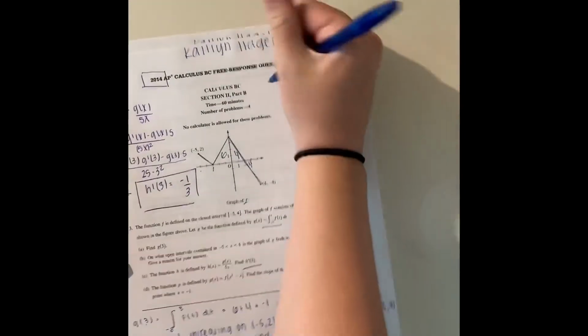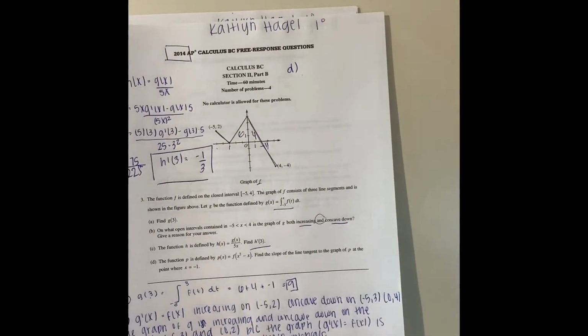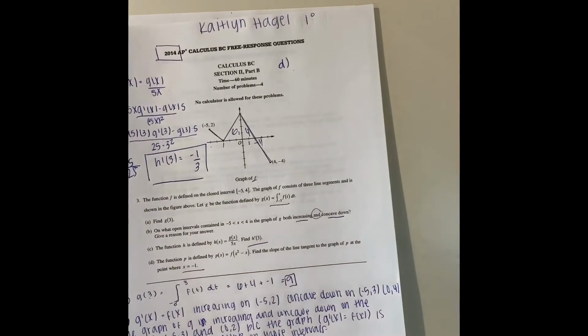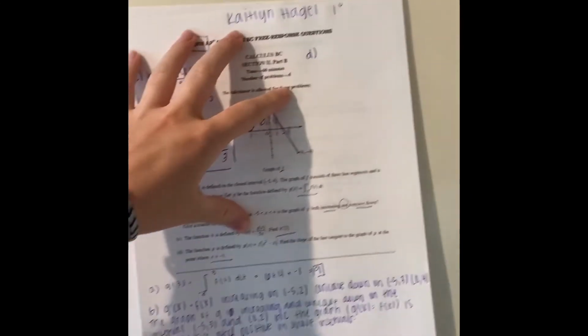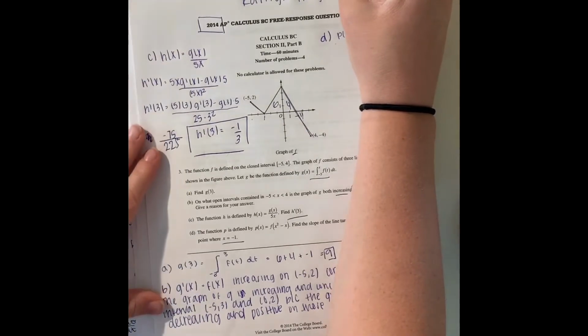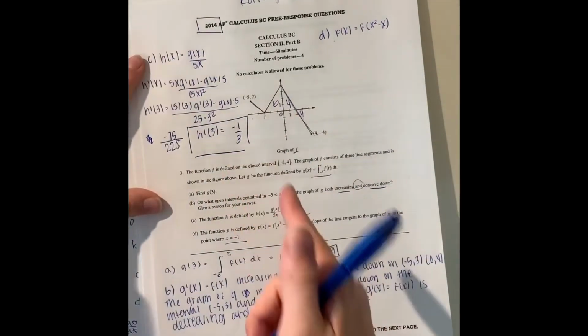And finally, for part D, the function p is defined by p of x equals f of x squared minus x, and we are going to find the slope at the point x equals negative 1. In order to do this, we're going to take p of x equal to f of x squared minus x, and then we're going to use the chain rule.